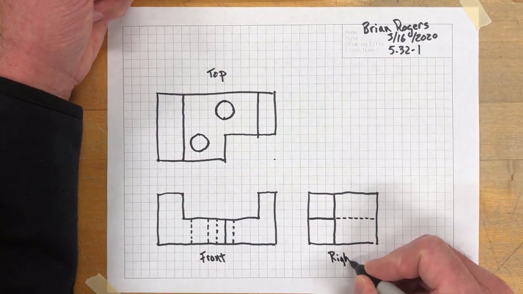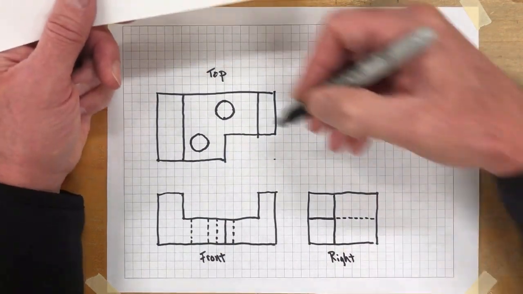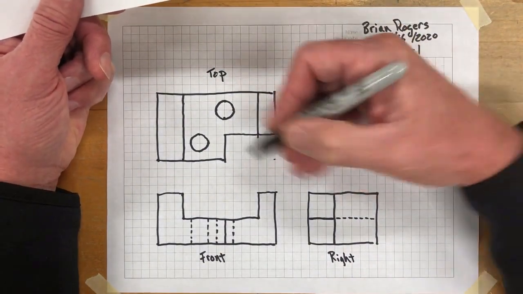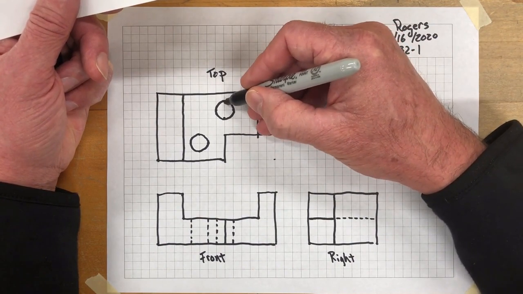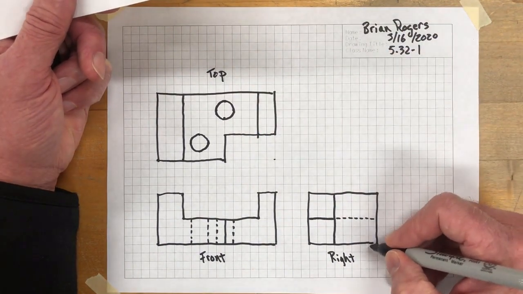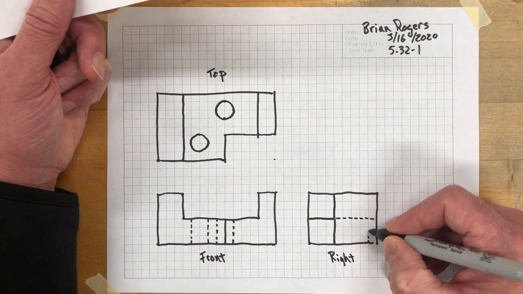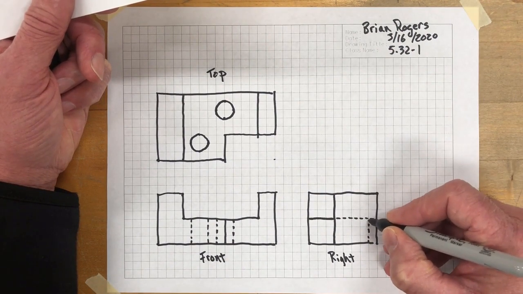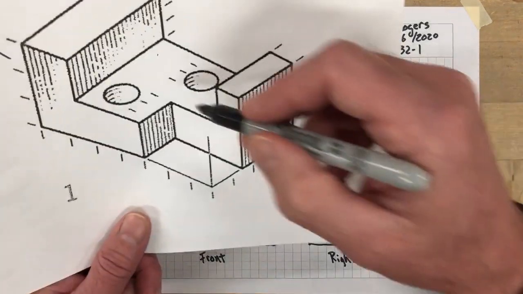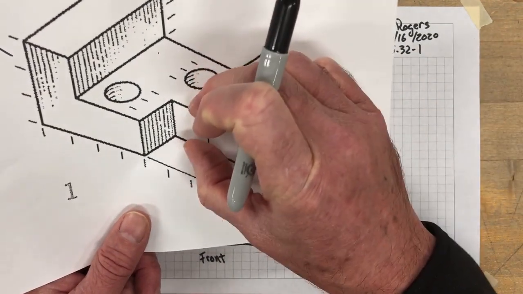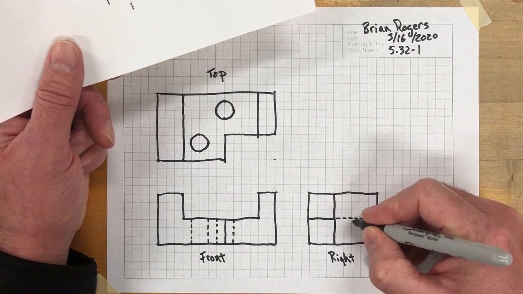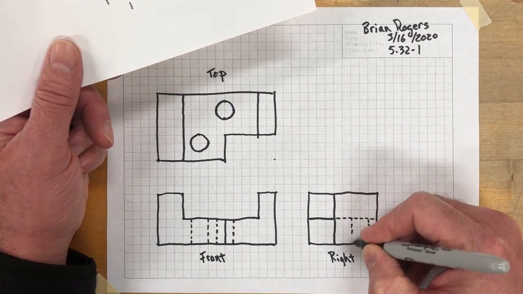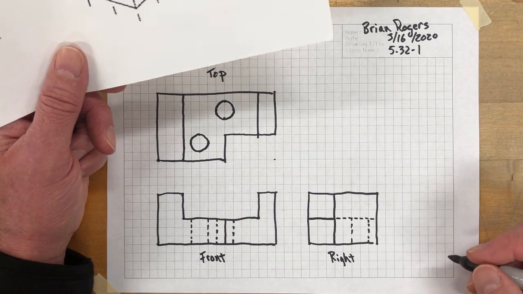We've got to get the holes in there. Once again, I rely on my top view to help me with the right side view. This first hole I can see is 1/4 inch from the back toward the front. So I'm going to start here, and I'm going to put a hidden line. Some of you might be tempted to go all the way to the top, but look, this hole only goes through this piece right here. So it stops right here at that hidden line. The hole's diameter is 1/2 inch, so I draw a hidden line there.